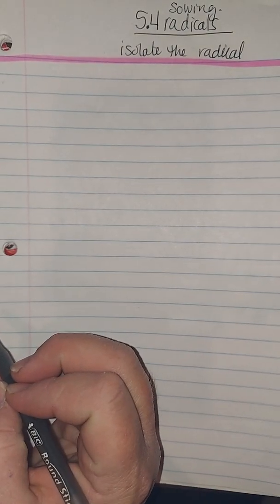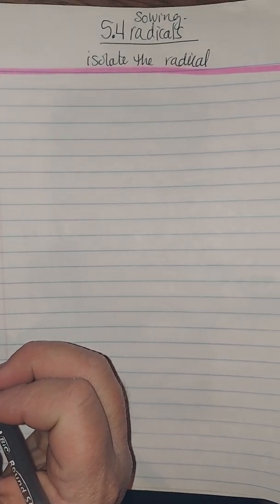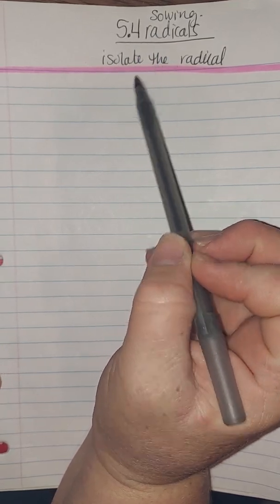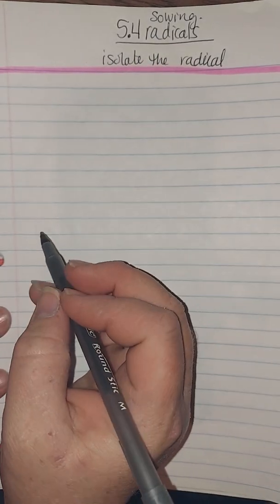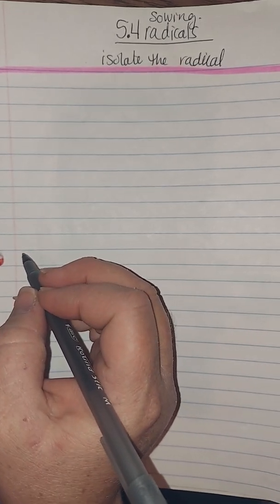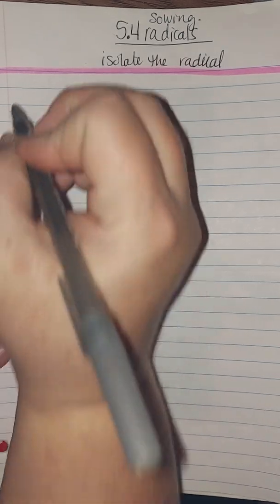Okay, friends, we're doing a review over 5.4 solving radicals. So this is going to go real quick because I'm going to do some review problems for you, okay? So if you're watching this, we're going to go pretty quick with this.